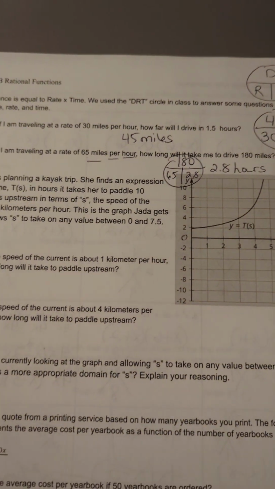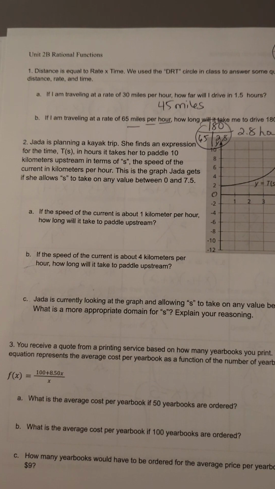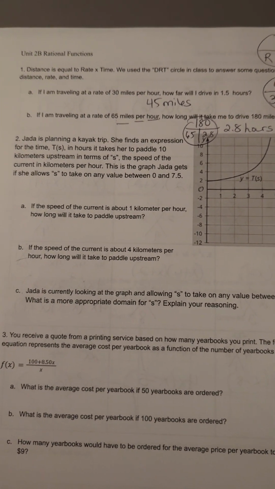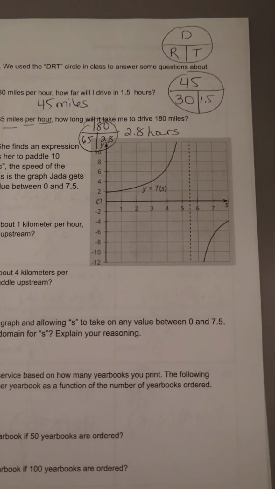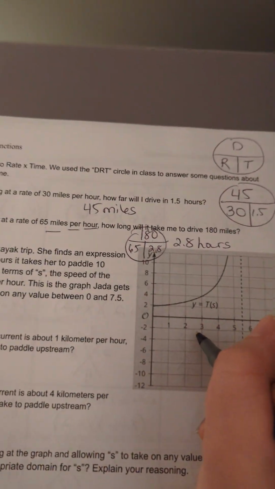Jada is planning a kayak trip. She finds an expression for the time to paddle 10 kilometers upstream. The speed of the current is in kilometers per hour. This is the graph she gets. So here's her graph. What did we say? T of S, this is hours.